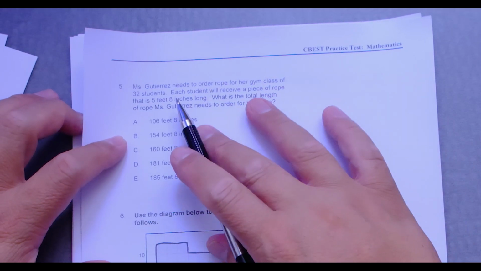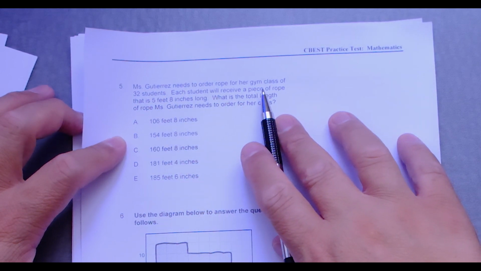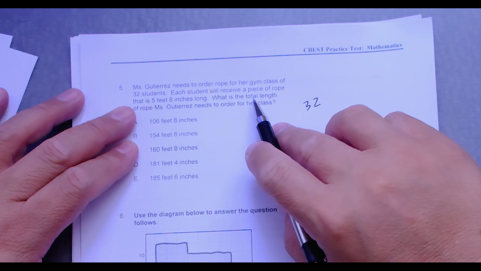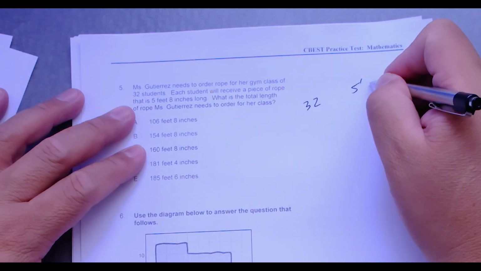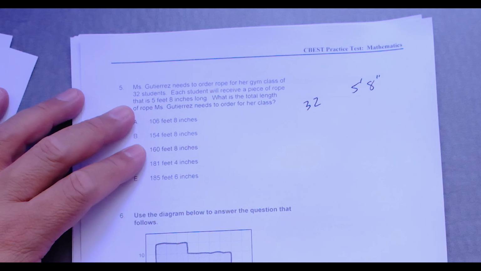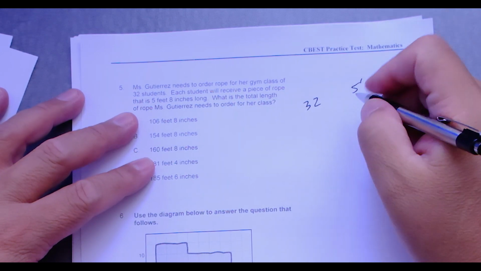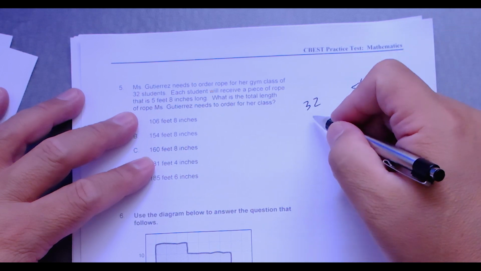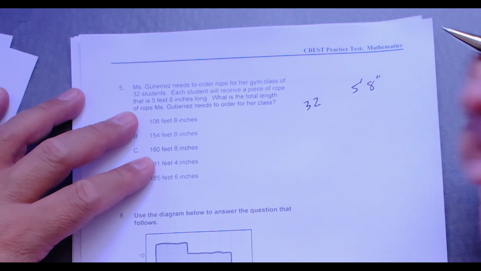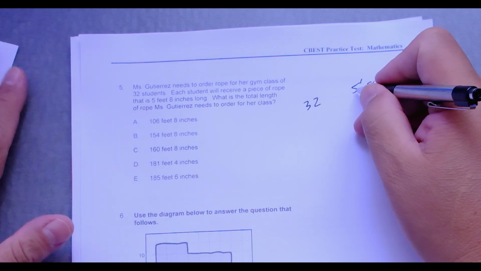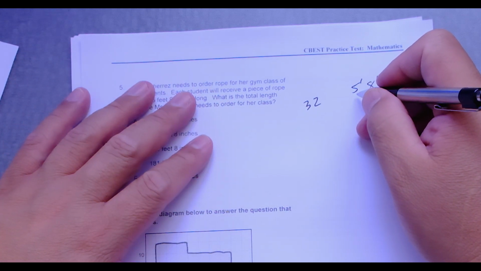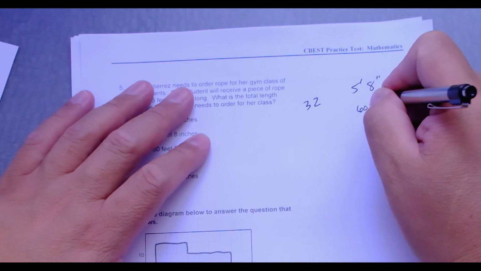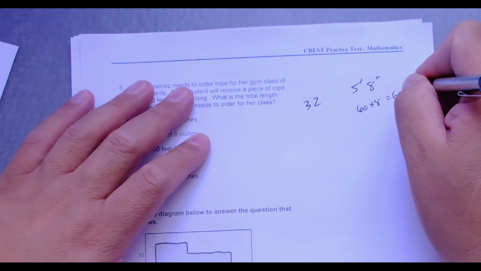So this one, a teacher has a rope. She has 32 students, and she gives each student 5 feet, 8 inches. How long is it? Total. So what I like to do is convert everything in inches. It'll be easier, and then I can multiply it with 32 and then reconvert it. So 5 feet, there are 12 inches for every foot. 12, 24, 36, 48, 60. Plus another 8 inches is 68 inches.